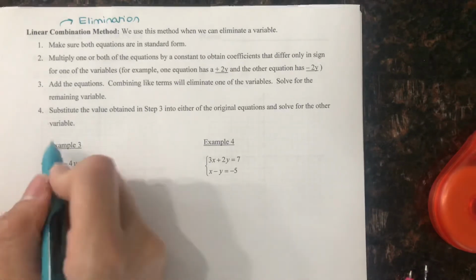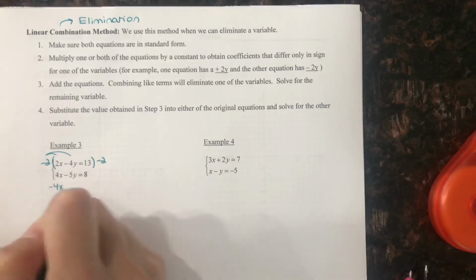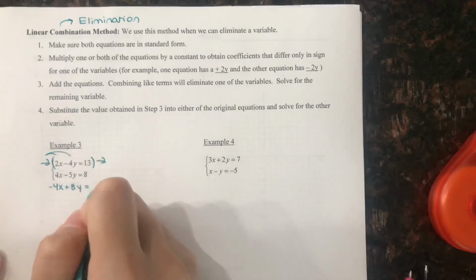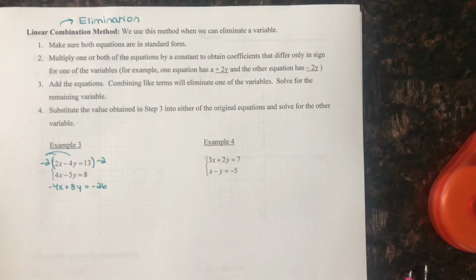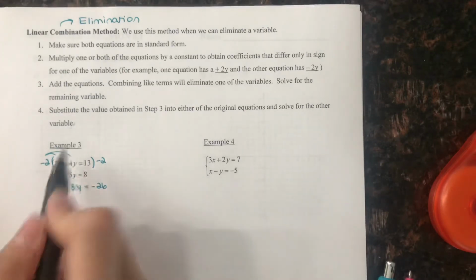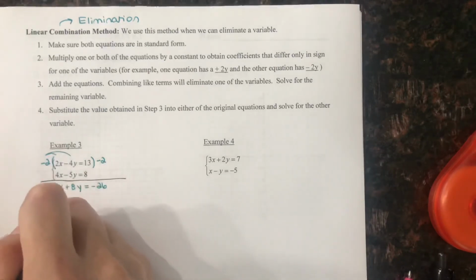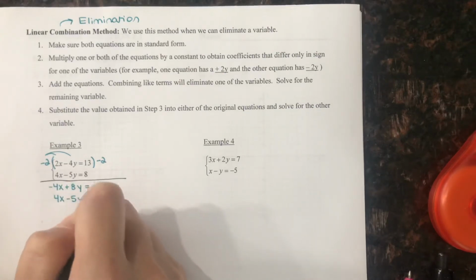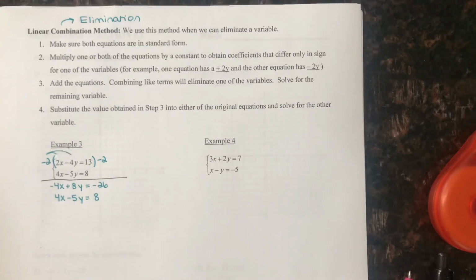Now it's important that we're multiplying both sides because the equation has to stay balanced. Now let's distribute through and see what happens. So I've got -4x plus 8y equals -26. And actually, let's just draw a line here just to kind of separate. I'm going to rewrite the second equation right underneath it because we didn't do anything to change it. And you'll notice that now I have -4x and +4x. So we're ready to move on to step 3.